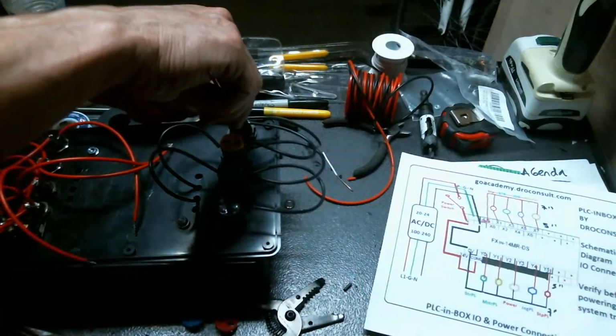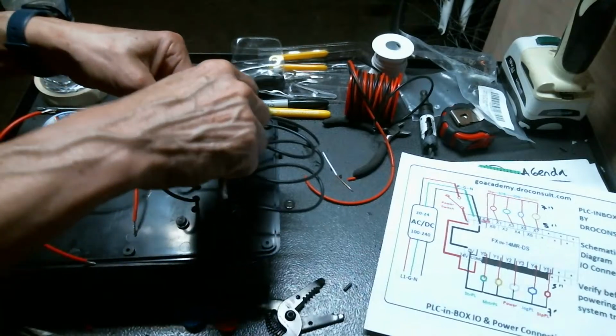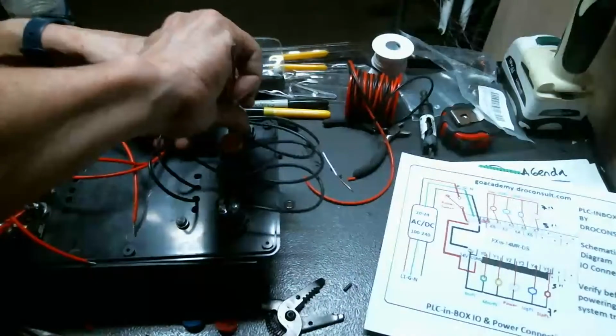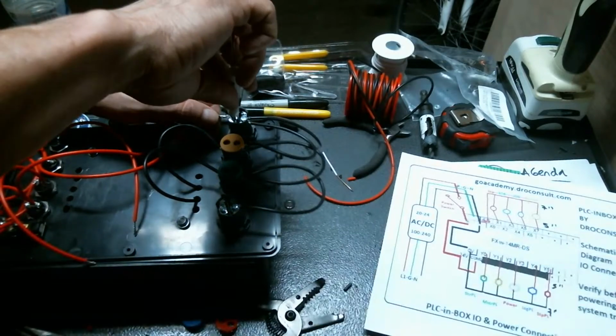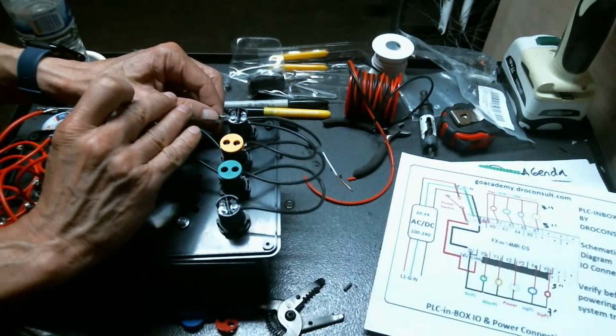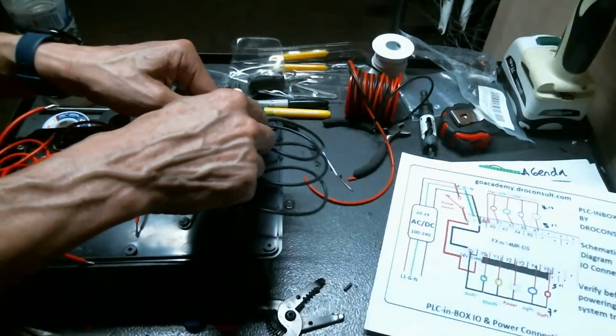So one for here. Again, these are the wires connecting the controller's output terminals to the actual output load, if you will.